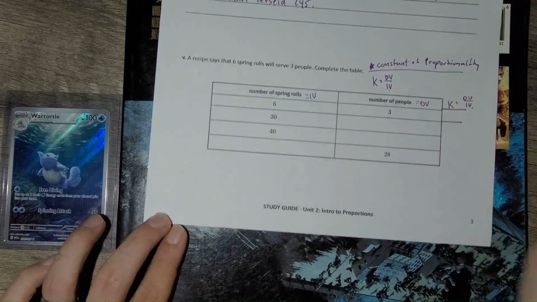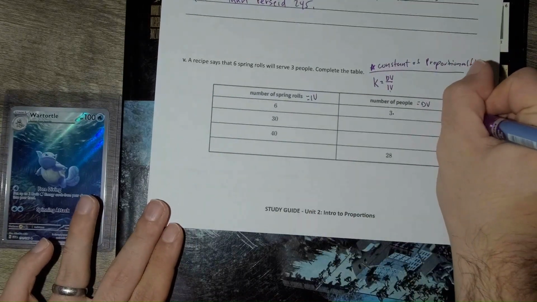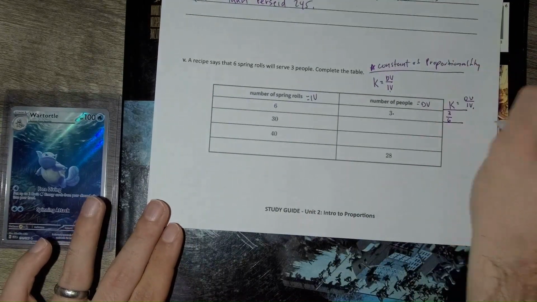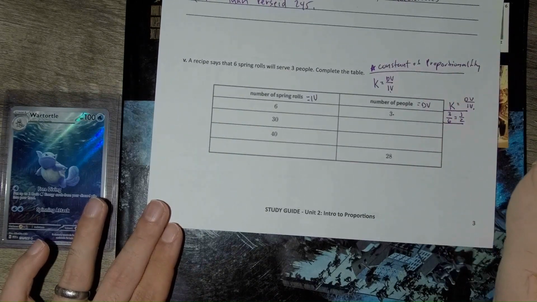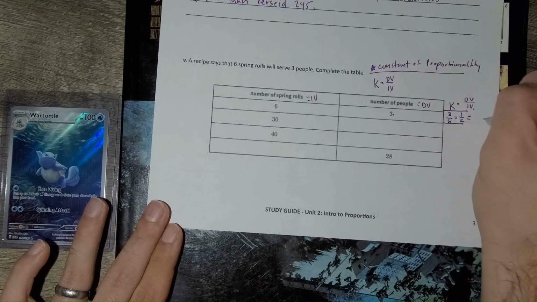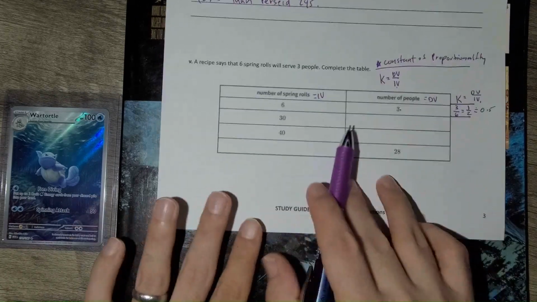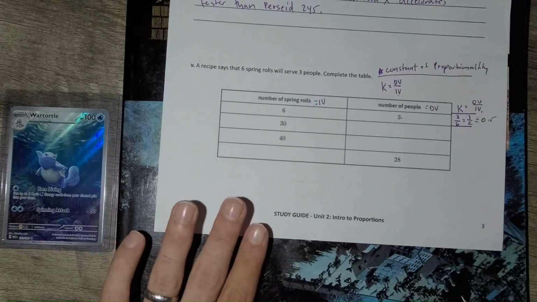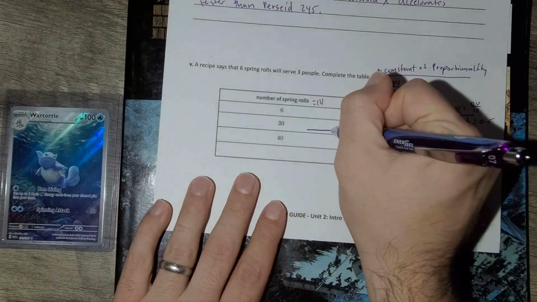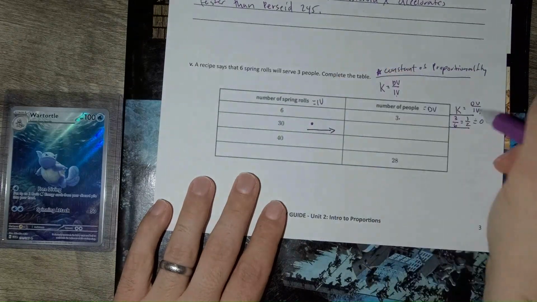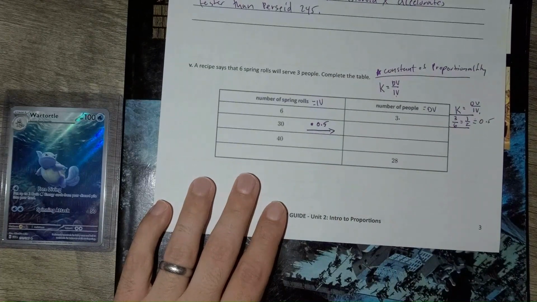So here I have 3 divided by 6, which when we solve that is reduced down to be 1/2, also known as 0 and 5/10. And so what we remember from our unit 1 in scaling is when we go from the left to the right, we multiply. So I apply my constant of proportionality by multiplying 30 by 0 and 5/10.